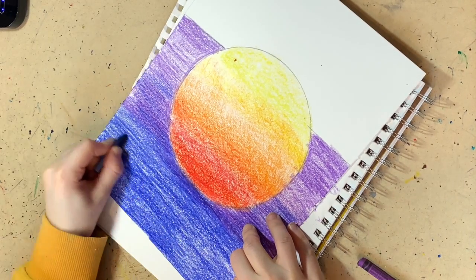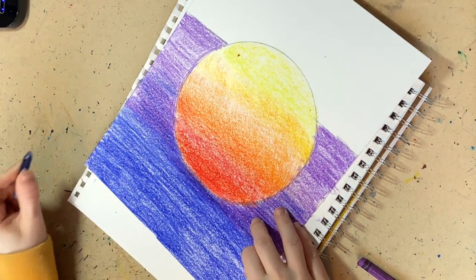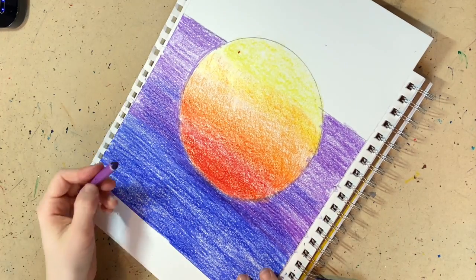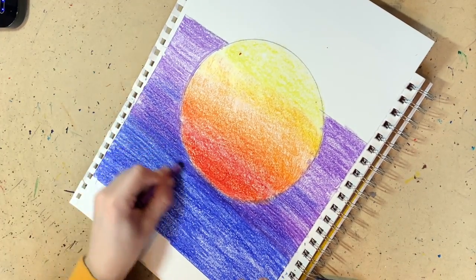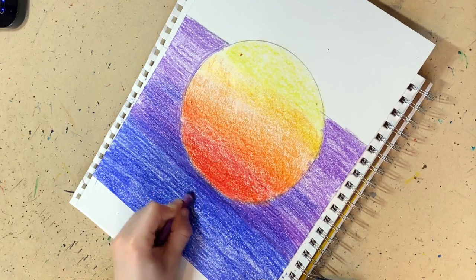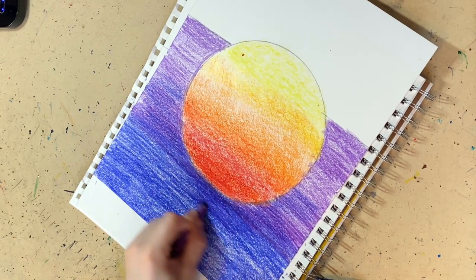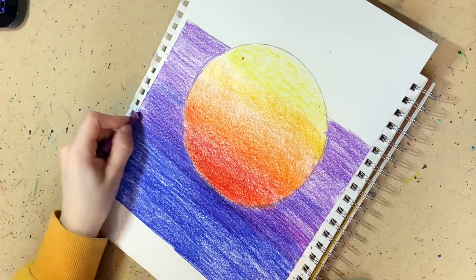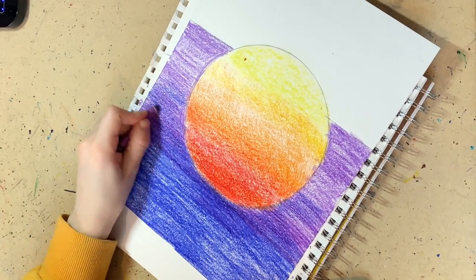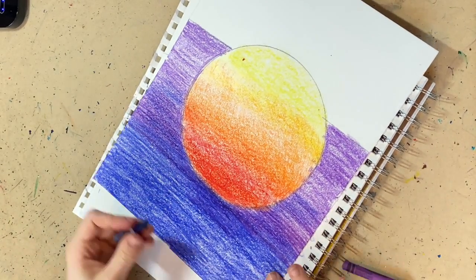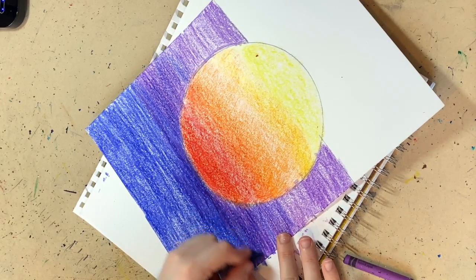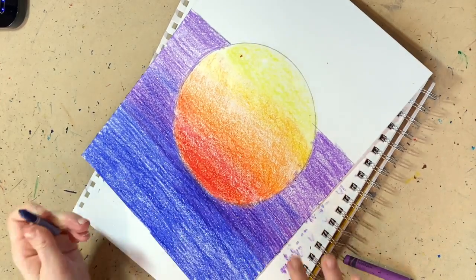And we're not going to color so, leave some white spots because we're going to take the purple now. And just keep blending the purple with the blue. Just halfway.